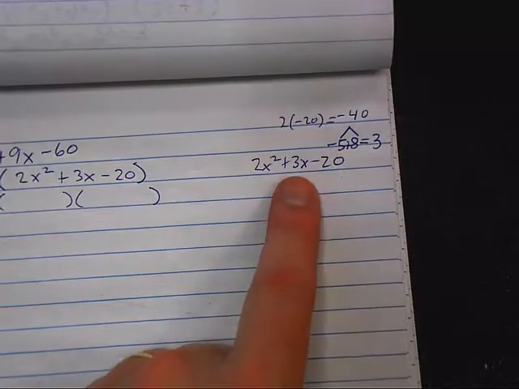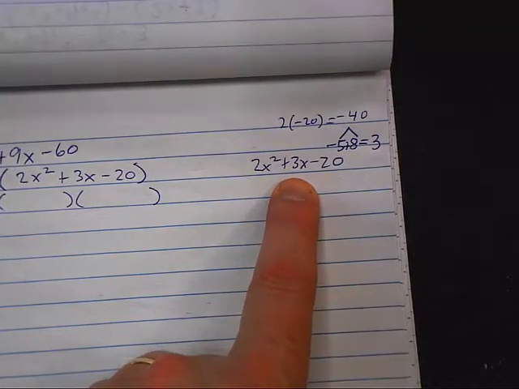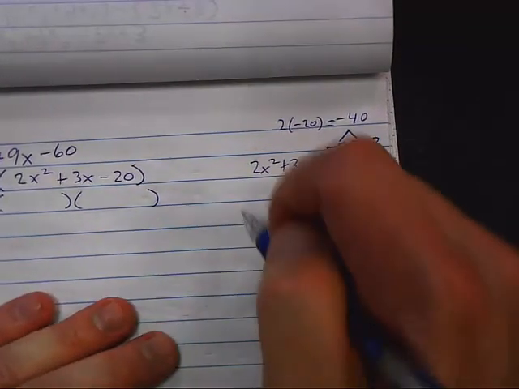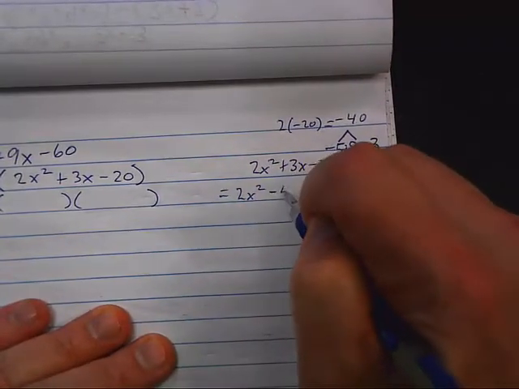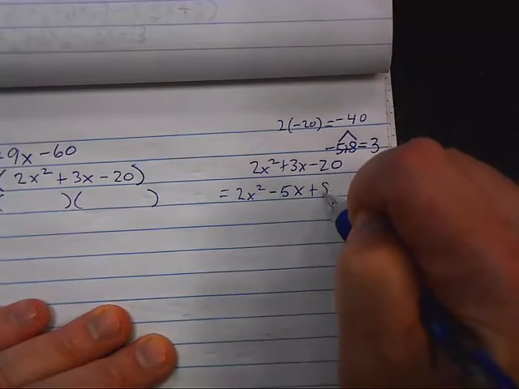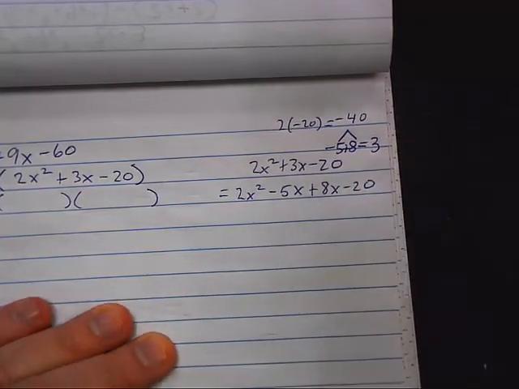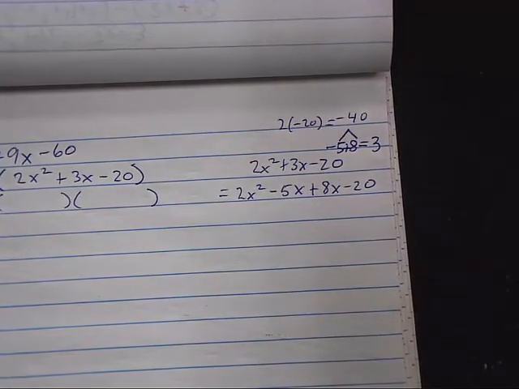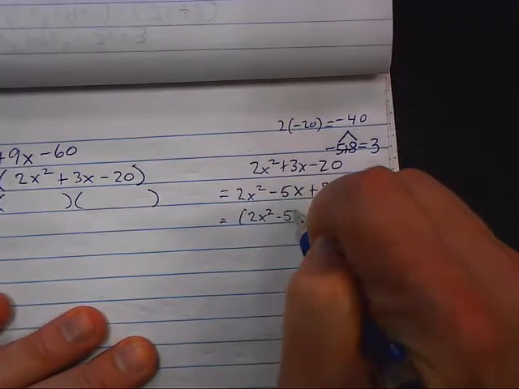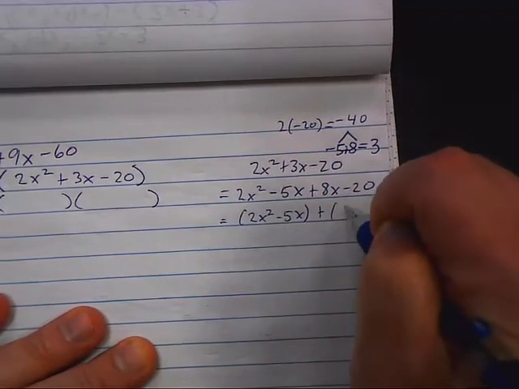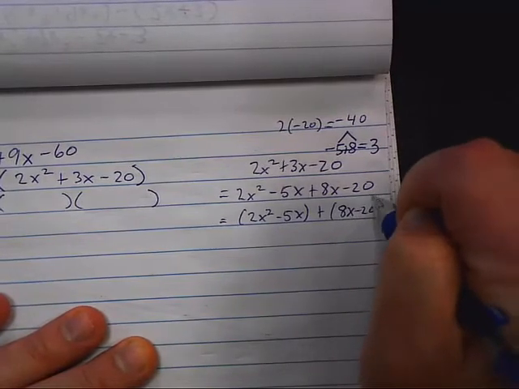So once again, what we do, we take the 3 in the middle, and we split the 3 in the middle into 2 different pieces. So we're going to write this as 2x squared minus 5x plus 8x minus 20. Group them. That's 2x squared minus 5x plus 8x minus 20.